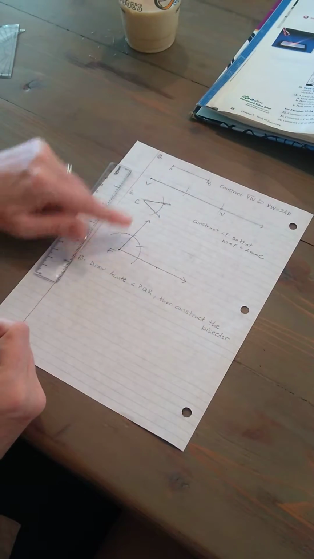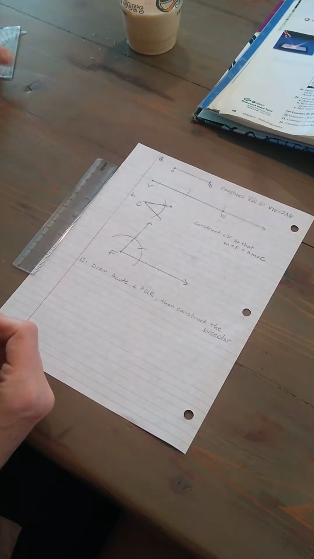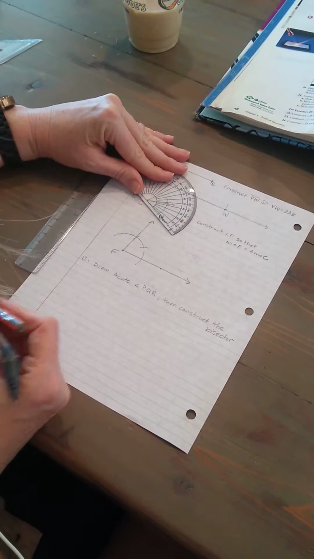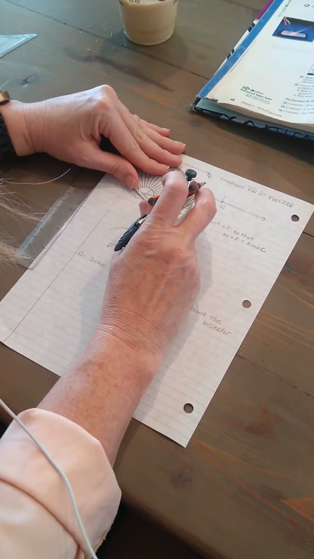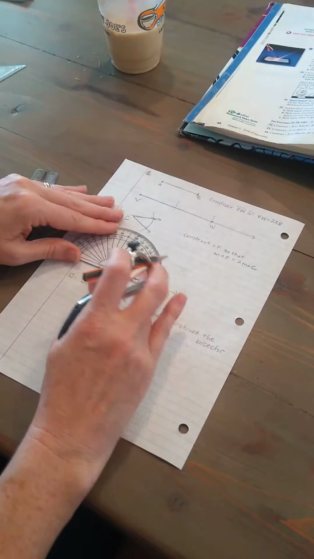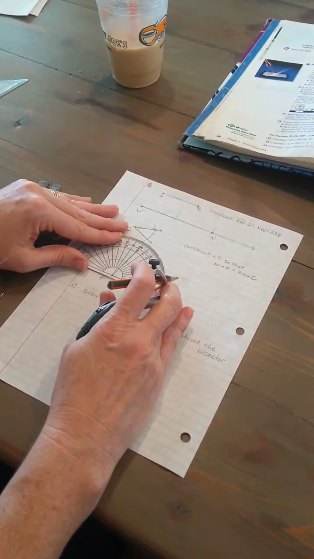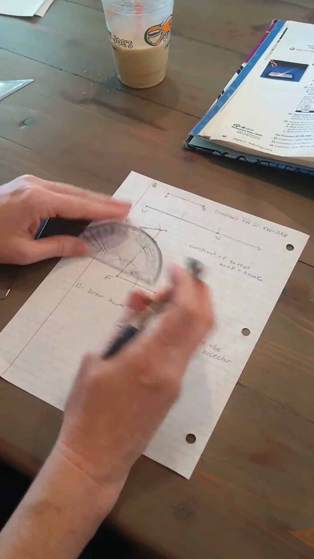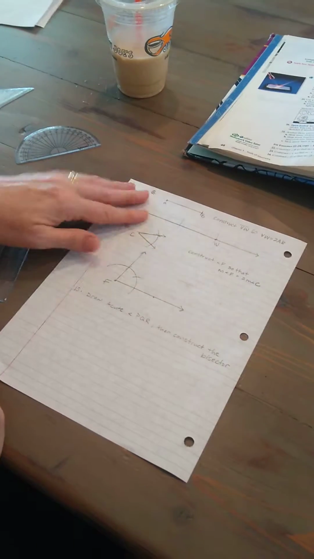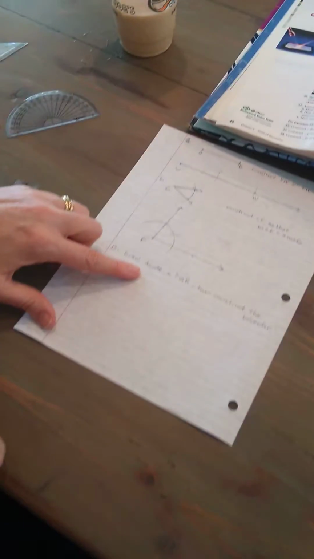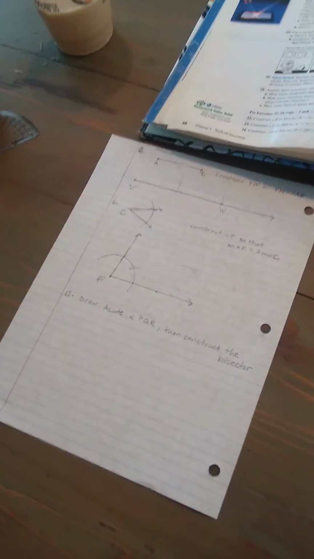So now angle F should be about twice the measure of angle C, and I can check. It may not be exact. Let's see. My angle C looks like it's about 41 degrees. Angle F looks like it's around 81. So I was 1 degree off, but that's not too bad. It's pretty close. Okay, the last problem is to draw an acute angle, PQR, and then construct its bisector.